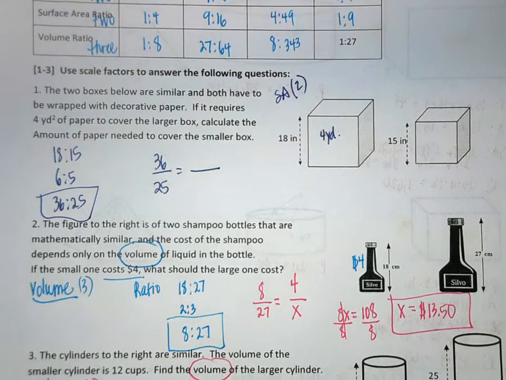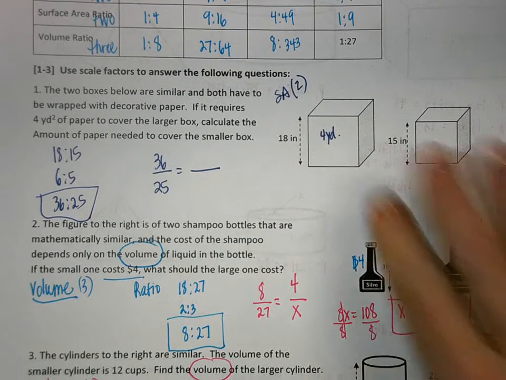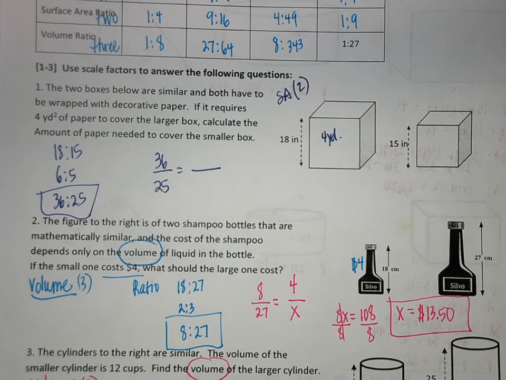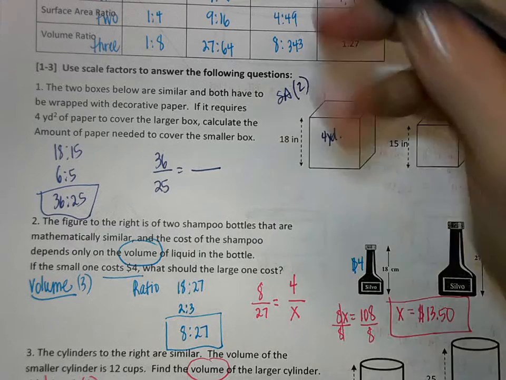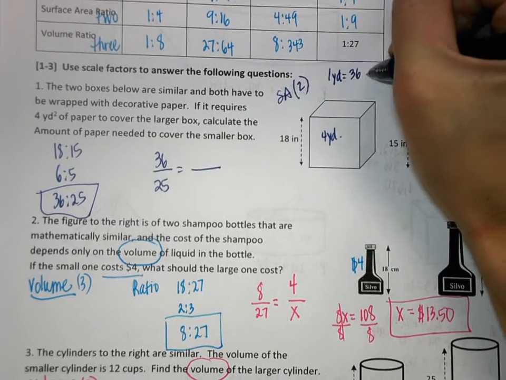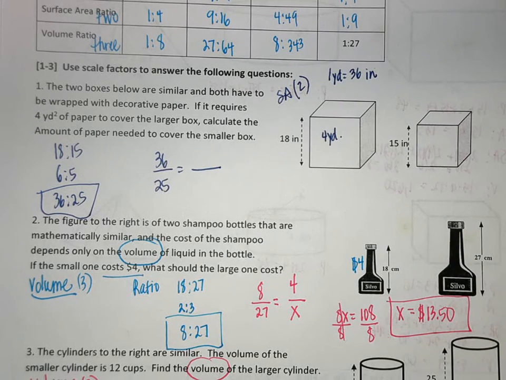And so one side of my proportion is 36 over 25 equals, and now we have to figure out what to do with this information, because we have yards and inches, and we need to change them. Does anybody know how many yards are in an inch? I mean, how many inches are in a yard? Very good. 1 yard equals 36 inches. Okay. So you have to use 36 times 4 to get the amount of inches that you need for 4 yards.